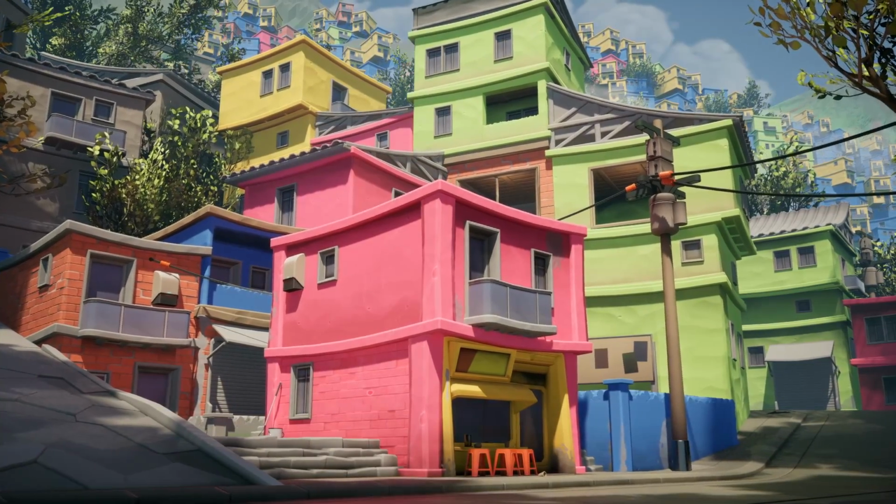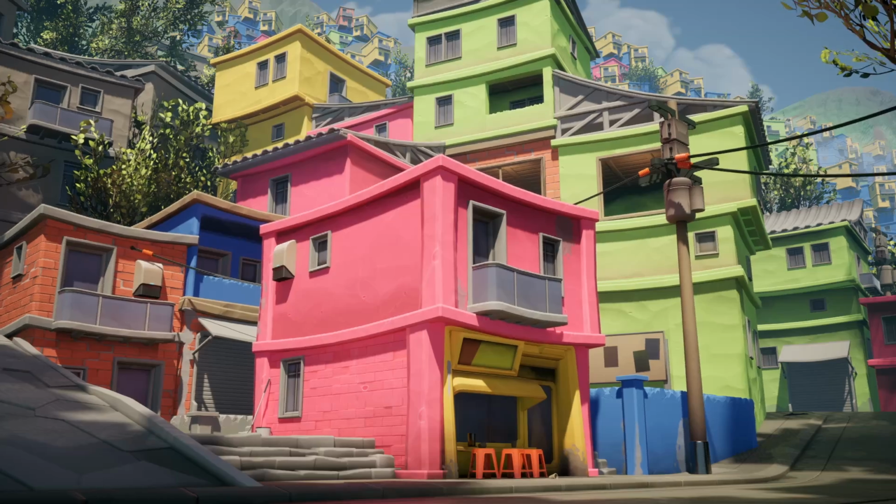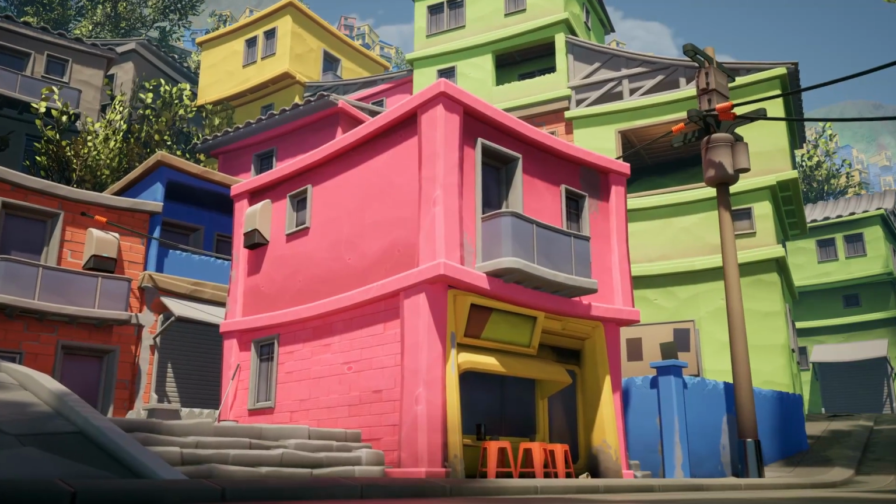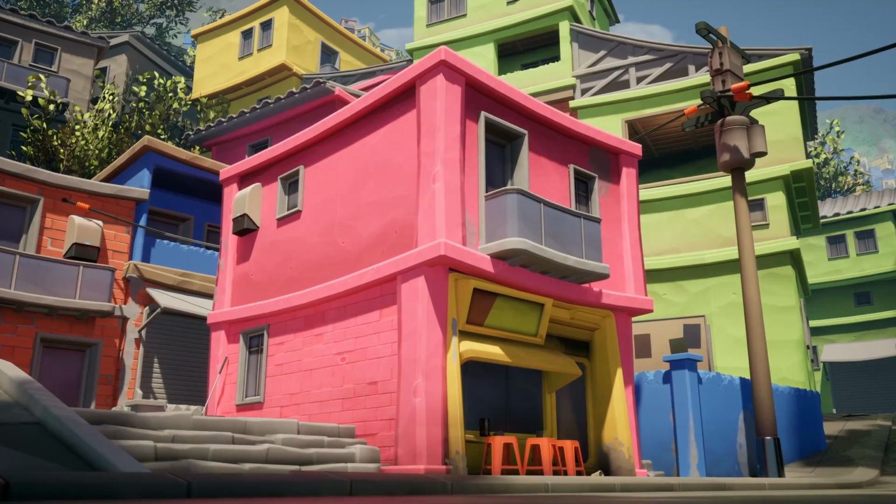This time we're going to build an Overwatch style or fan art building generator. As you can see here, this is a scene that I built using this tool. Every building is generated and I will show you how this is built.